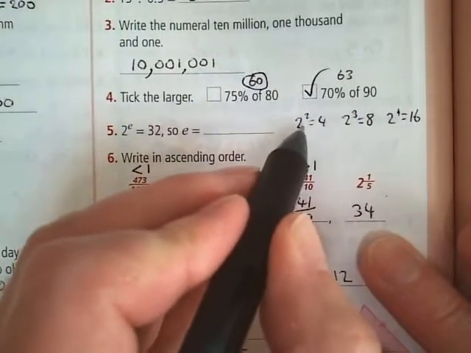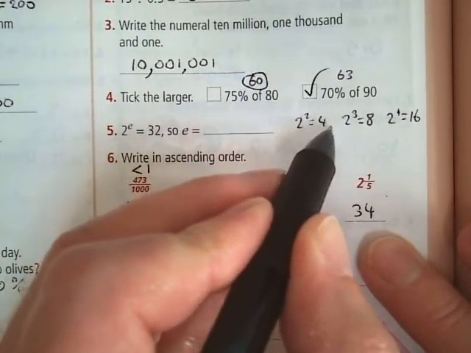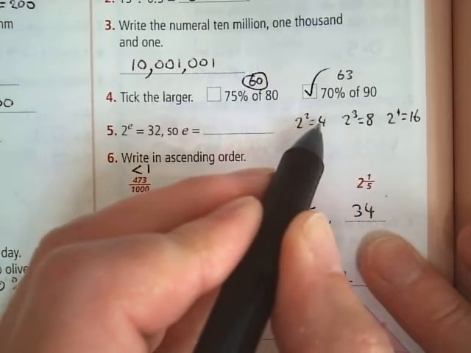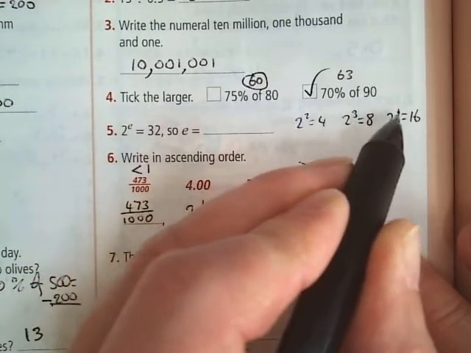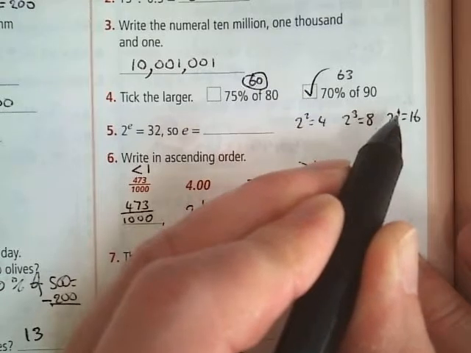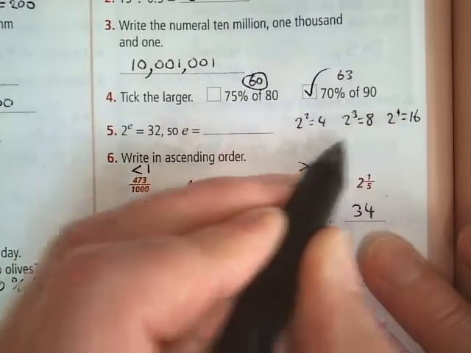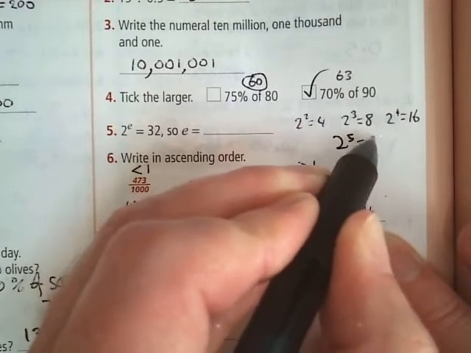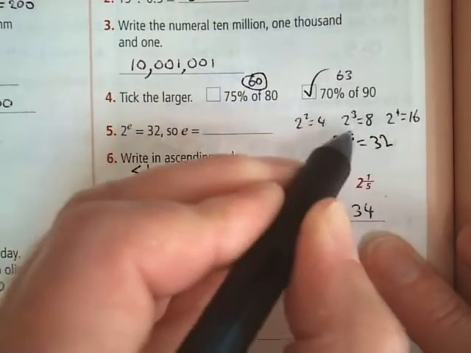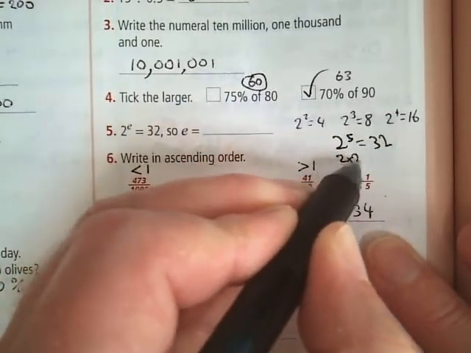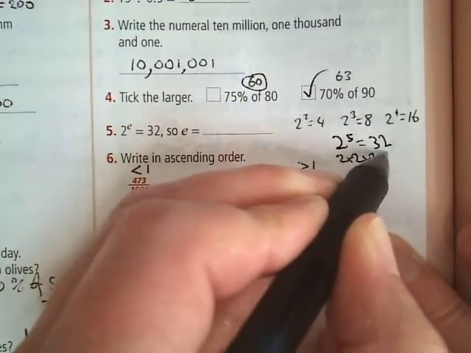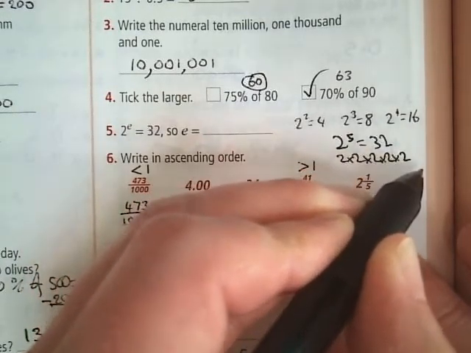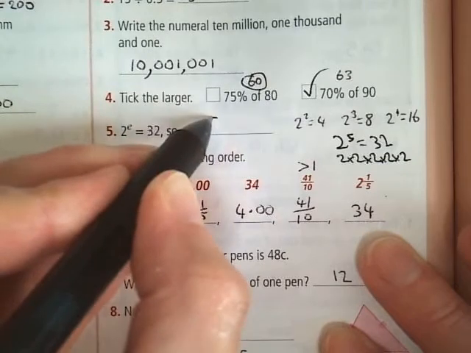So if you do it out, 2 to the power of 2, or 2 squared, is 4. 2 to the power of 3 then is 4 multiplied by 2, which is 8. 2 to the power of 4, that's 2 by 2 by 2 by 2, 16. Then 2 to the power of 5 is 32, because that's 2 by 2 by 2 by 2 by 2, 5 of them. So e equals 5.